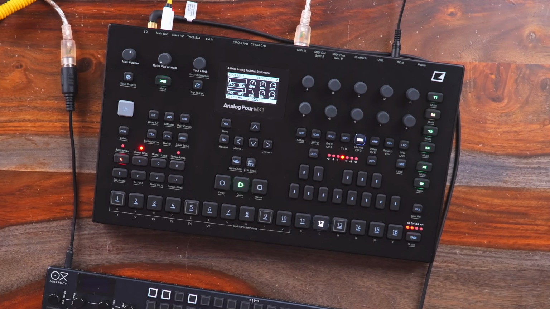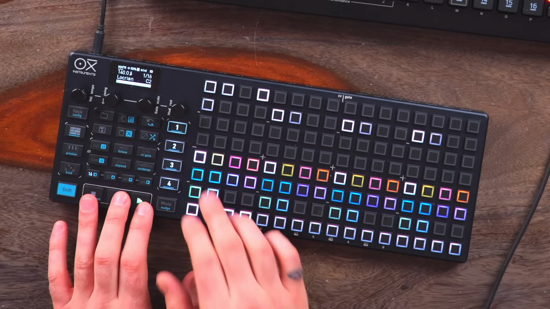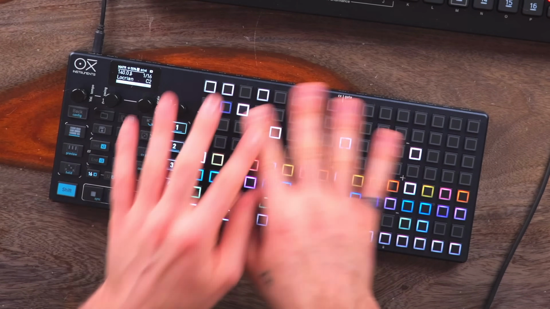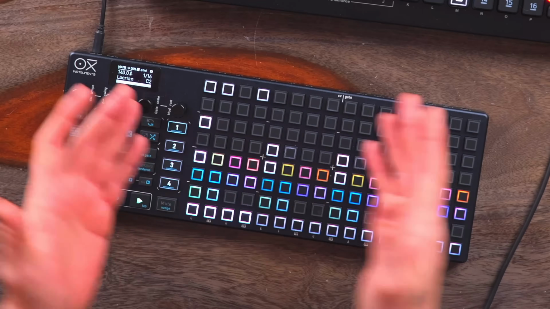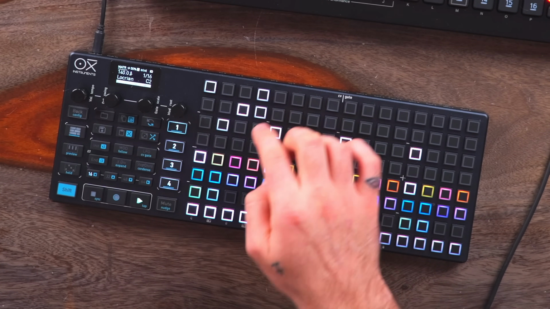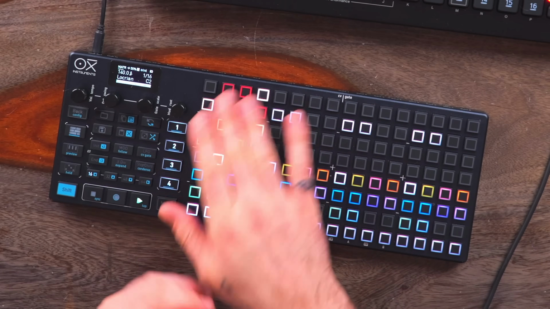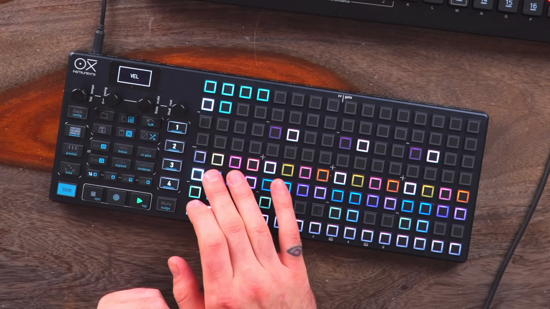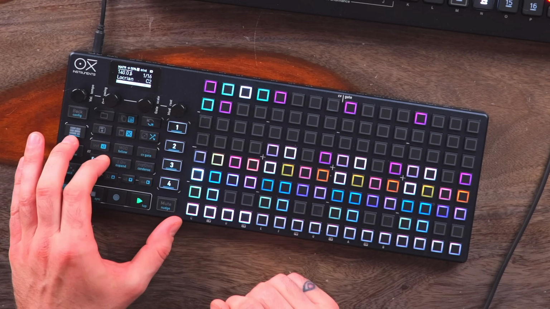So here's the groove. That's just the drums that are happening in the Analog 4. This is the melody that's coming from the Oxy 1, and as you can see, there's a bunch of stuff happening here. So for example, if I just change some of these triggers around, it gives me a completely different melody. And that's on top of all the other parameters I've thrown in here as well. So there's notes, there's also velocity, per step velocity.